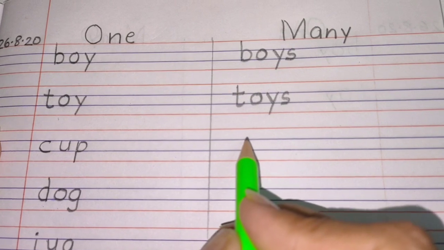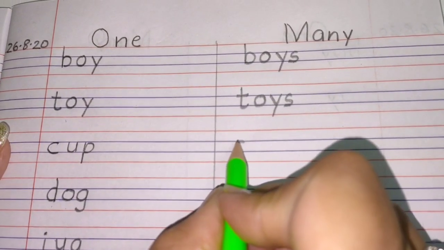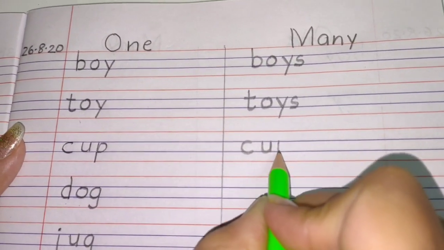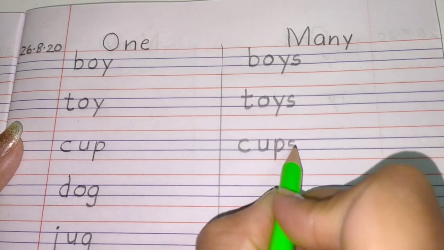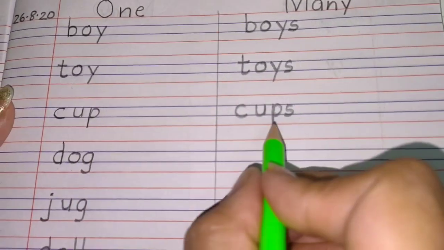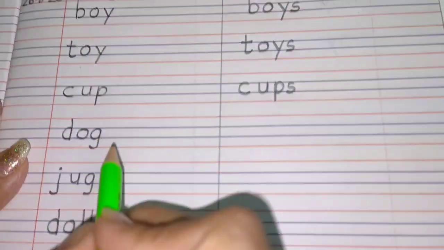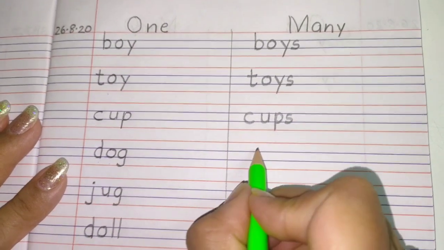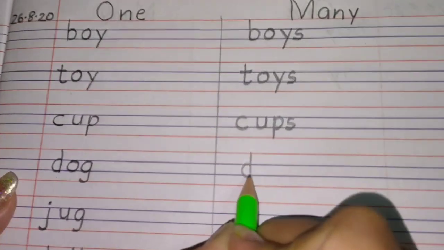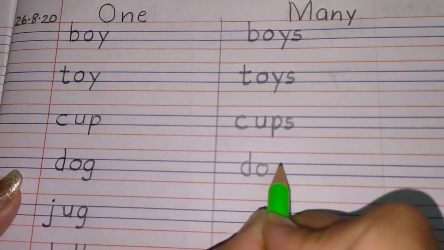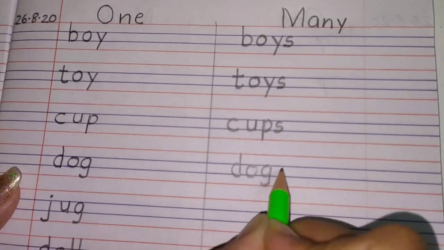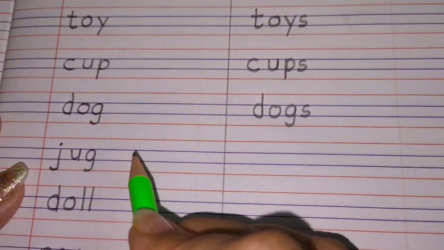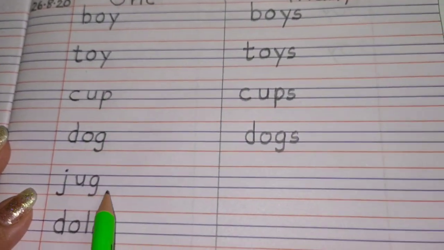This is one cup. When there are more than one cup, we say cups. So the answer will be C-U-P-S. Cups. Cup, cups. Next is one dog. And when it's many, it will be dogs. So it will be D-O-G-S. Dog, dogs.